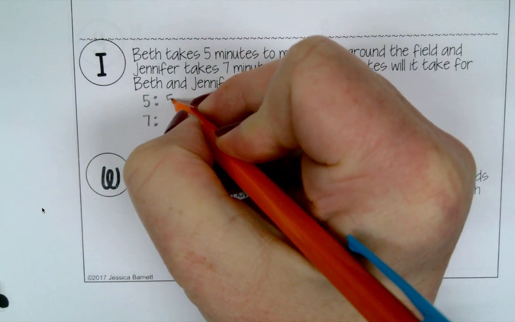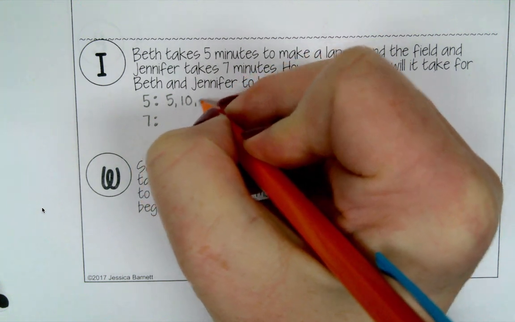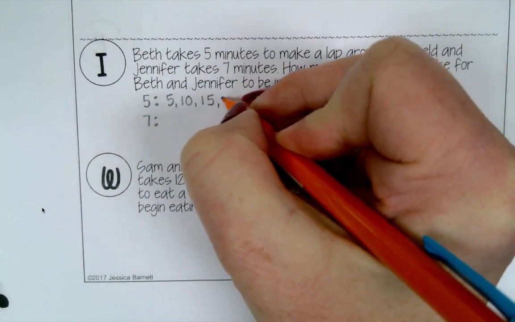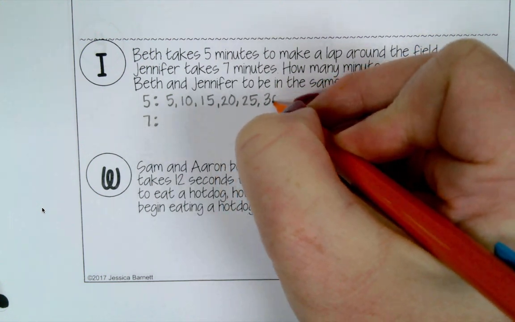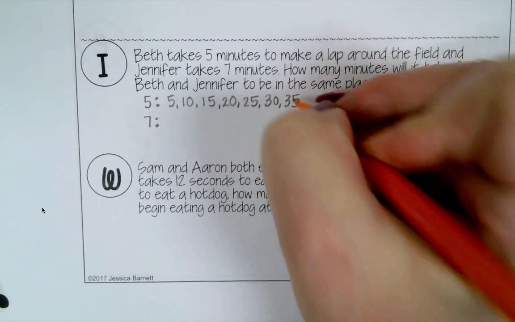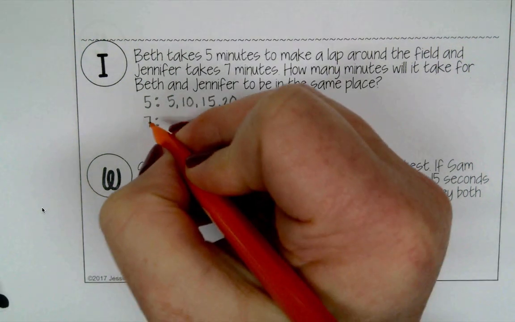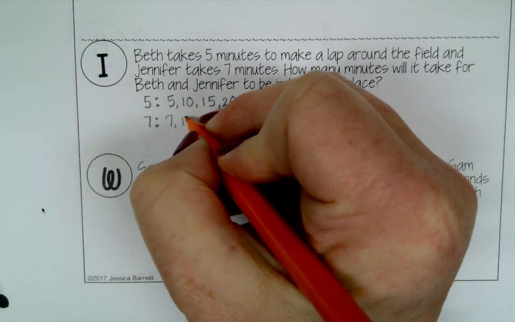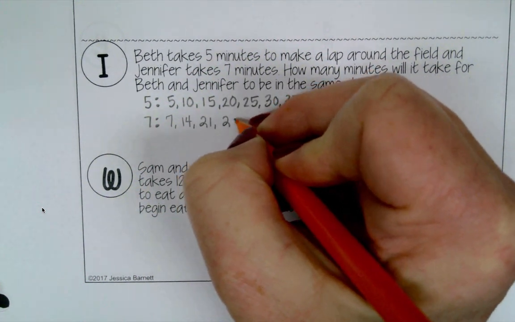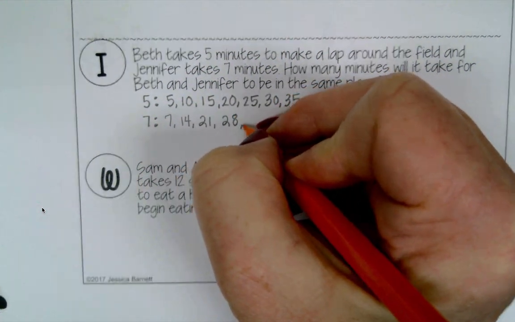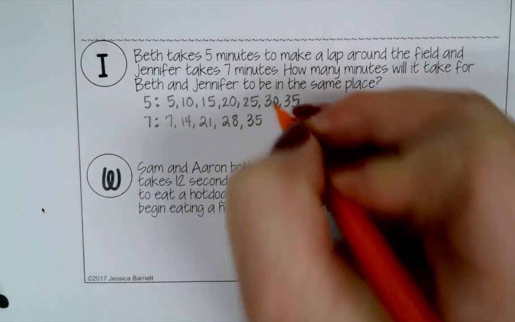So 5, 10, 15, 20, 25, 30, 35. Okay? Let's do 7, 14. 7 times 3 is 21. 7 times 4 is 28. 7 times 5 is 35.